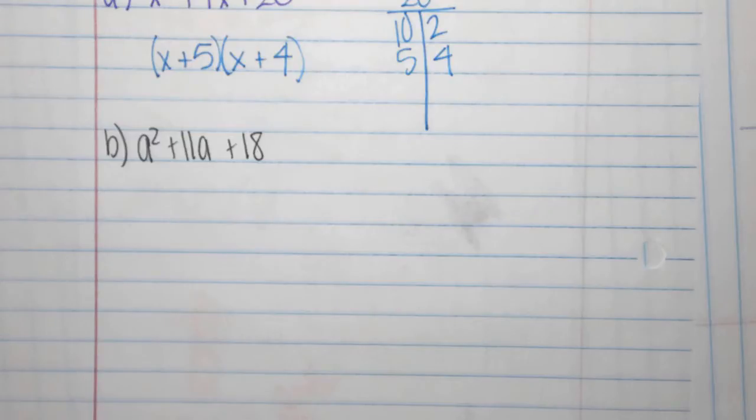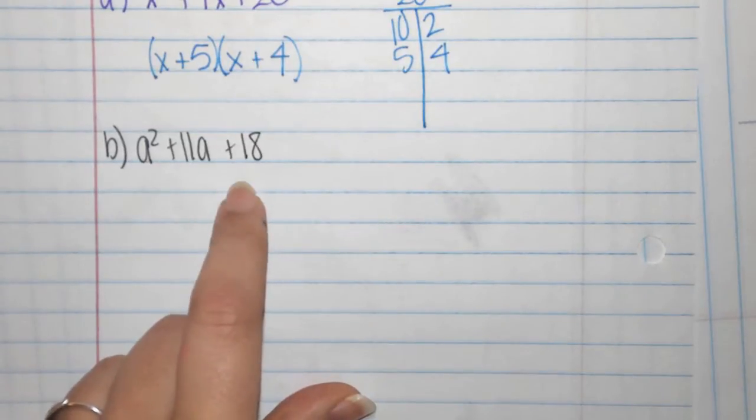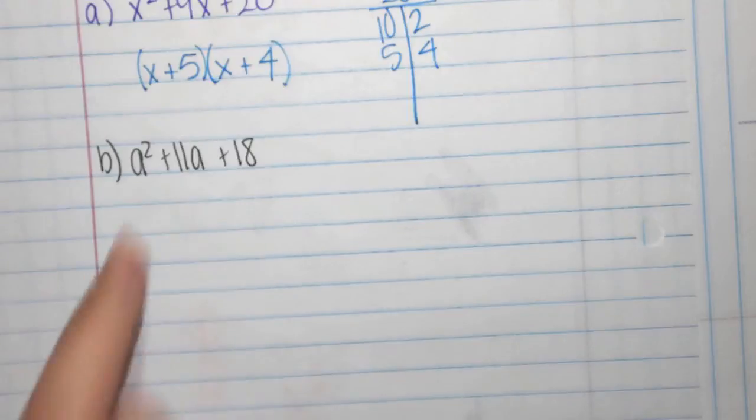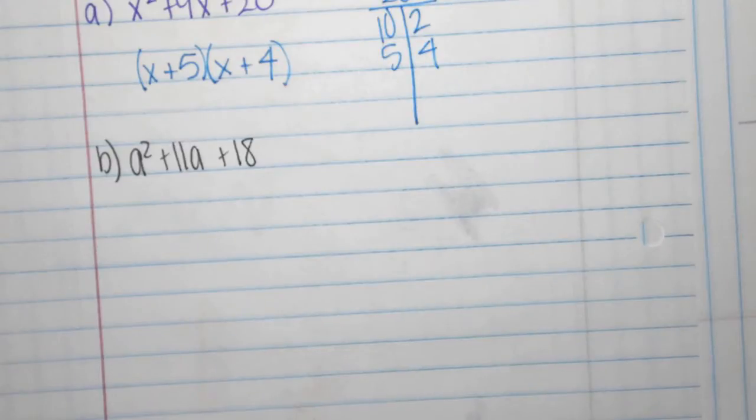We need two numbers to multiply to give us what? That's not what I asked you. Multiply to give you 18, add to give you 11. 9 times 2. Okay, so somebody tell me what my parentheses look like.